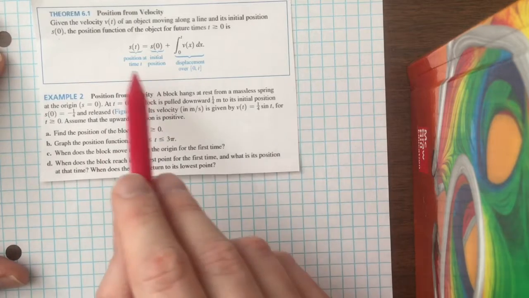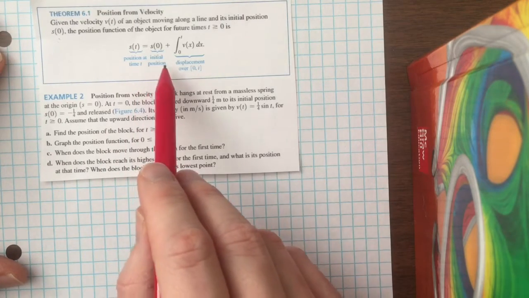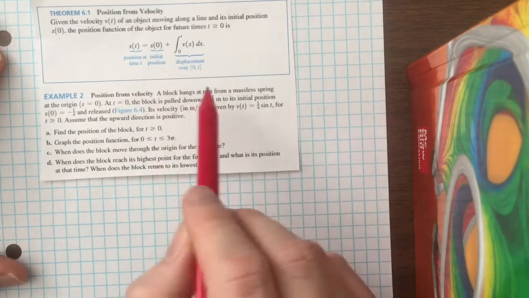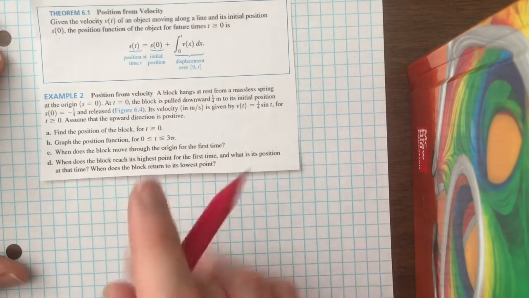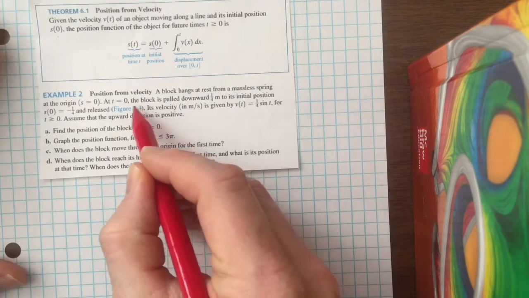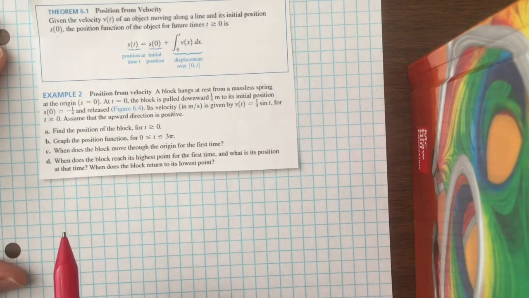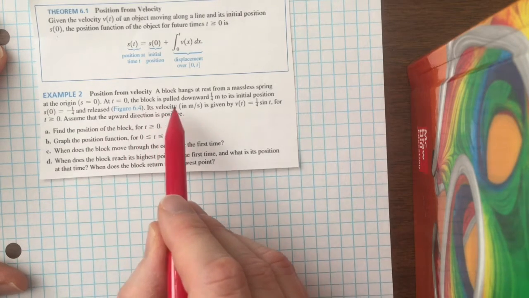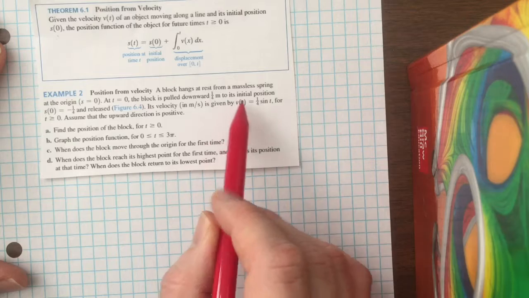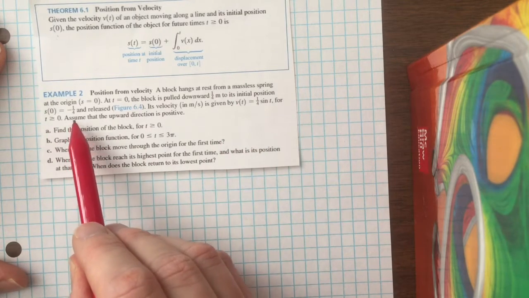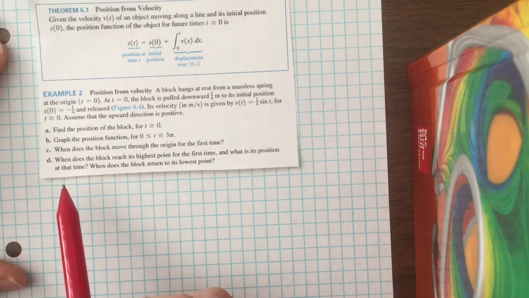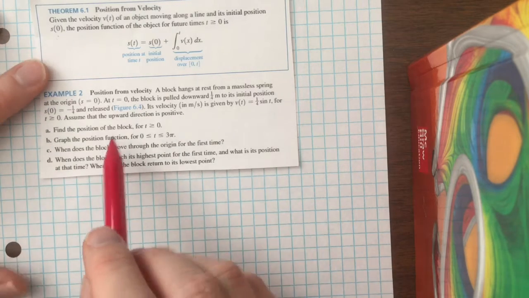These kinds of situations do pop up on AP tests, so it's important to recognize when this is going on. So this is example 2, position from velocity. A block hangs at rest from a massless spring at the origin s equals 0. At t equals 0, the block is pulled downward 1/4 of a meter to its initial position, which is s of 0 equals negative 1/4, and released. So they just gave us the initial position, a key idea to this one.